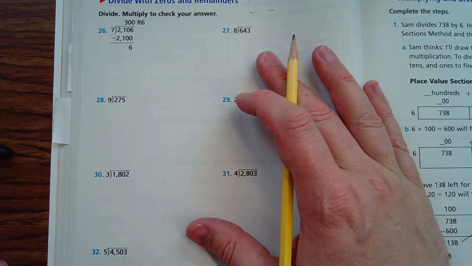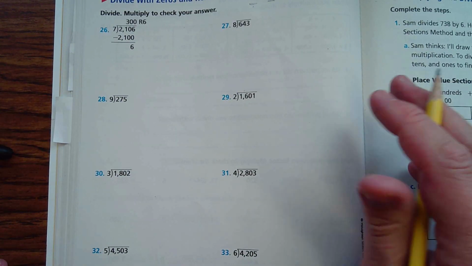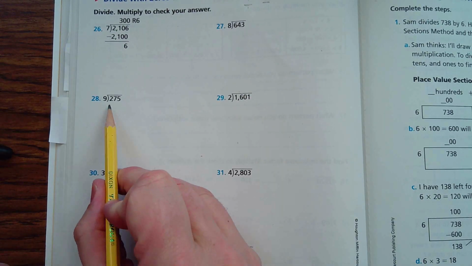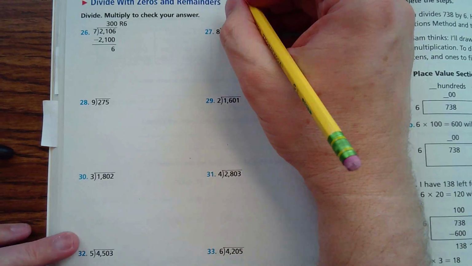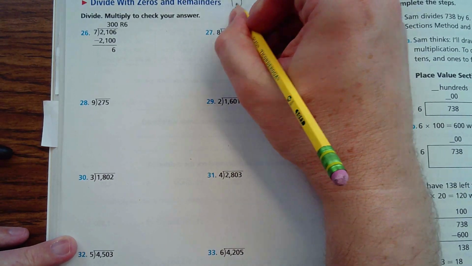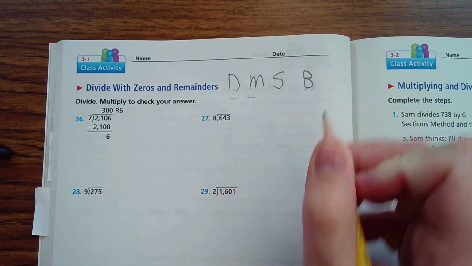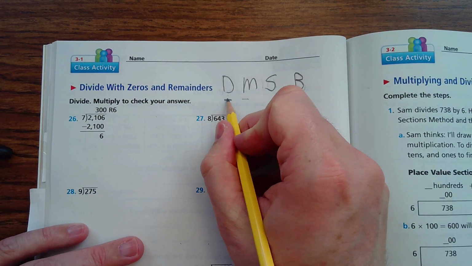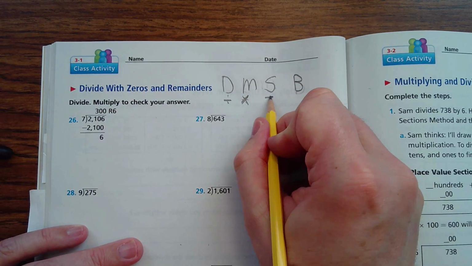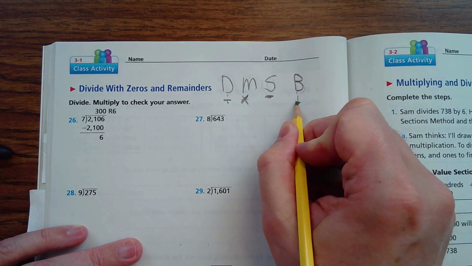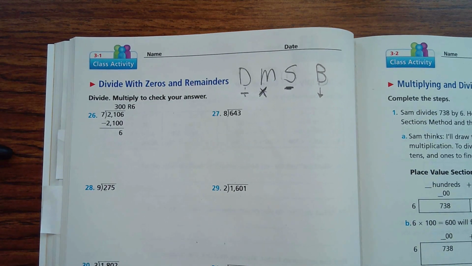All right, on page 96, you can see there's 8 problems. One of them's been done for you as an example. So we're just going to do a handful of these today. You can see they've got more numbers inside the house than our previous question. So we'll give it a try. I'm going to start by putting my reminder up top, DMSB. All right, I'm going to do divide, multiply, subtract, and bring down. That's our order of the things we do. D, M, S, B, all the time.